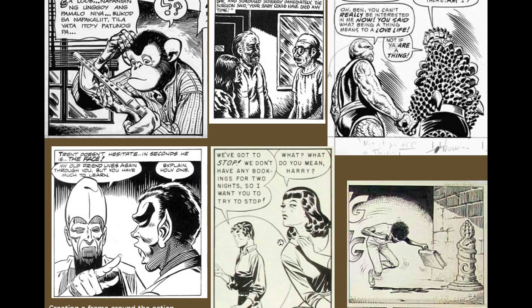This is a fake sort of light source. It's not really a light. It's just there to frame the action that we need to see. Same thing here. Same thing here. We're creating a frame around the action. We're creating a frame around the character we need to see, or the main action we need to see.